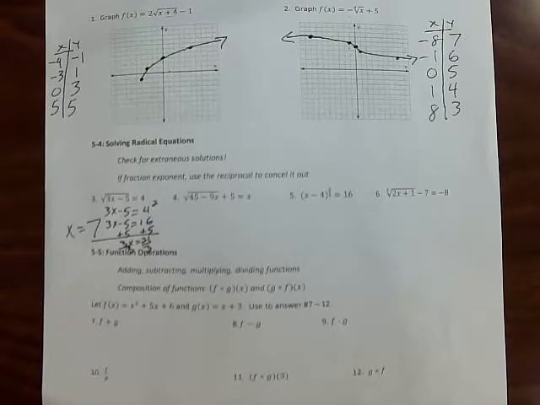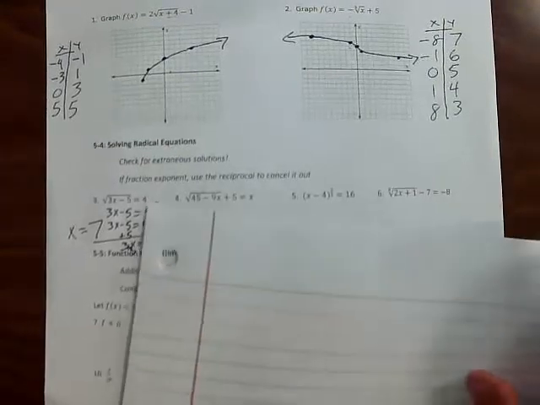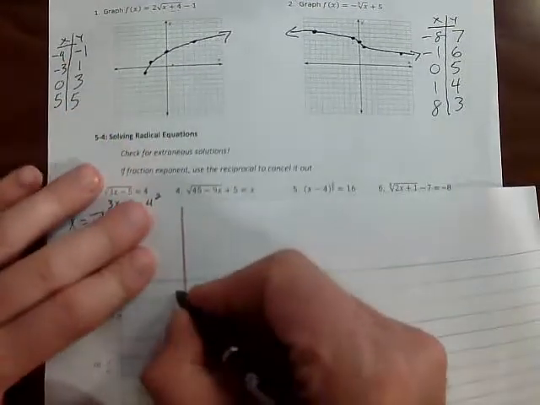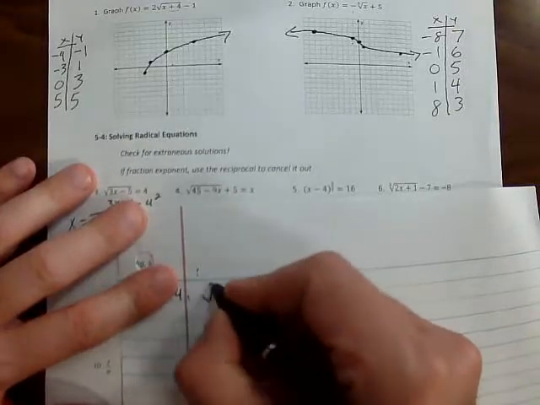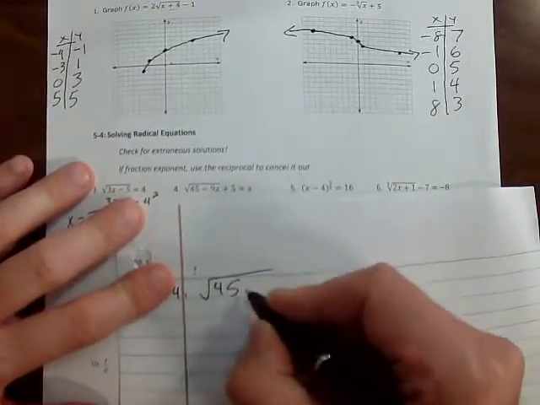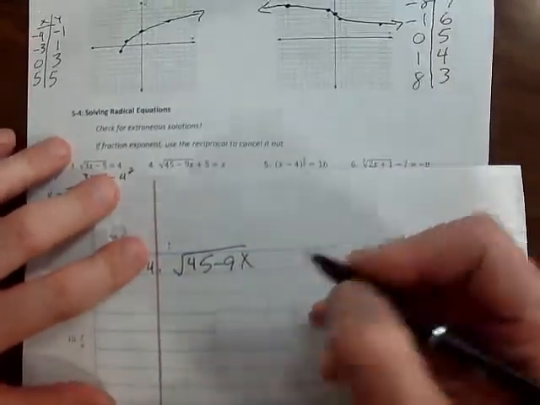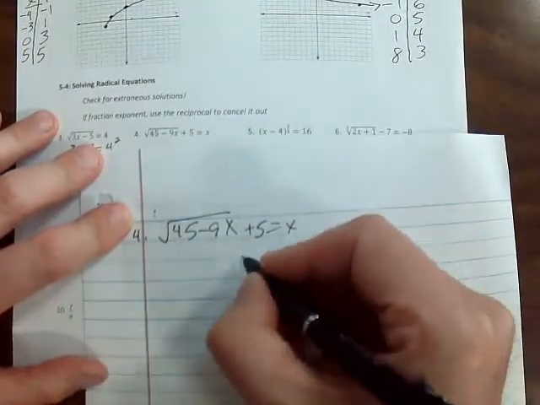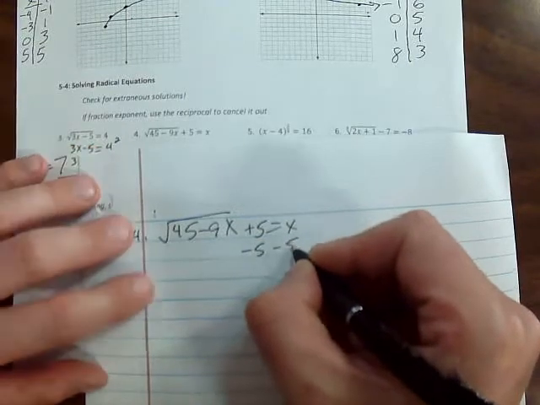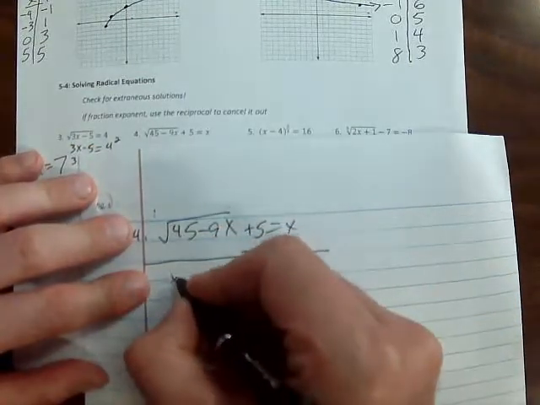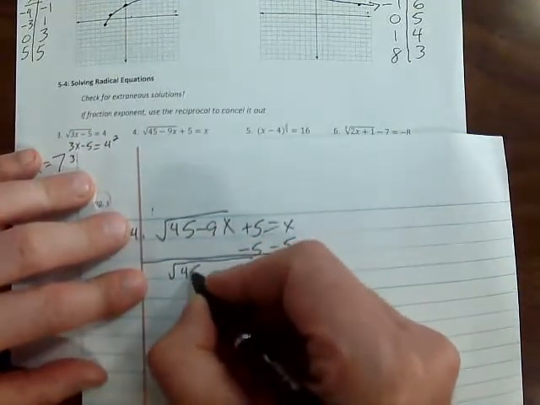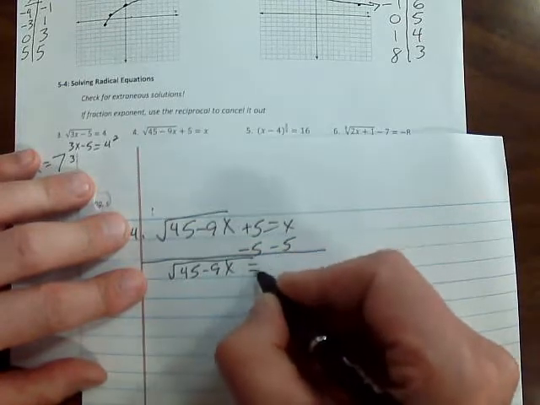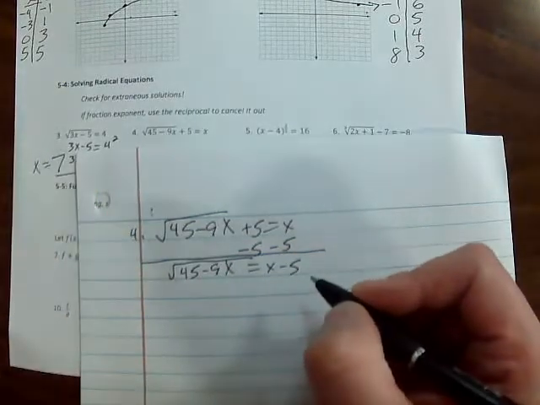All right, for number 4, I'm going to need a little bit more space. So I'm going to do it on a separate sheet of paper. All right, so for number 4, we have square root of 45 minus 9x plus 5 equals x. So I'm going to subtract 5 because I need to get the radical by itself. So square root of 45 minus 9x equals x minus 5.